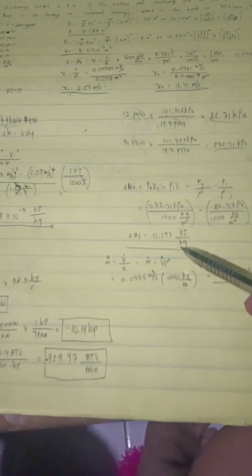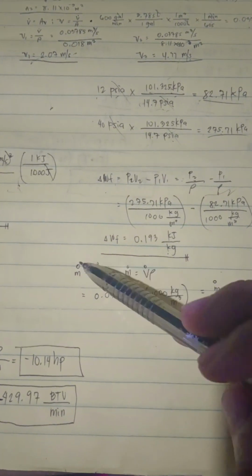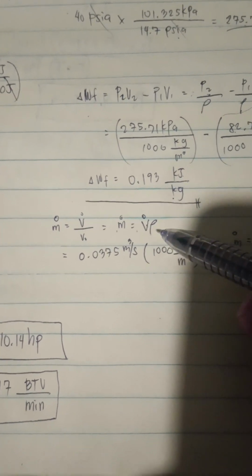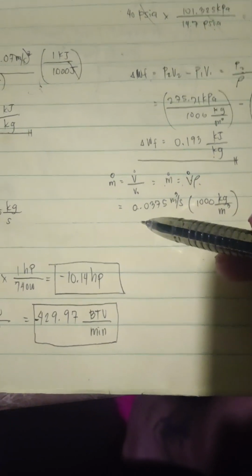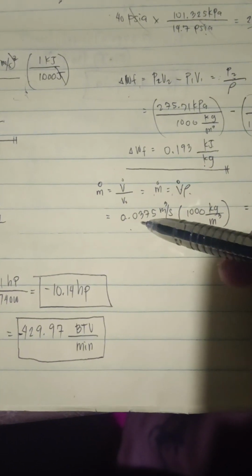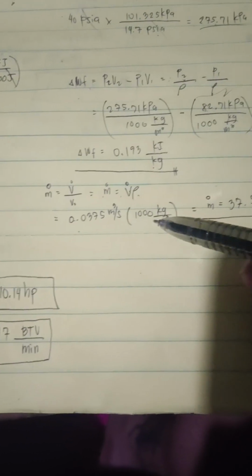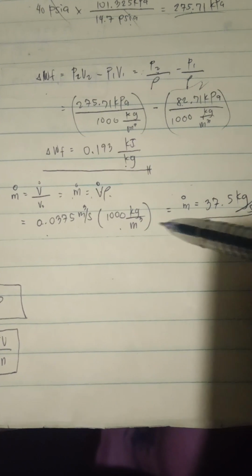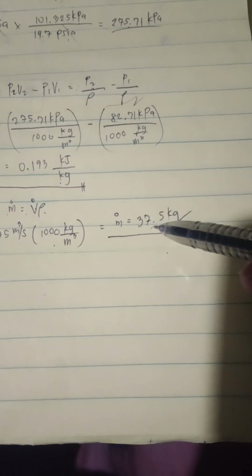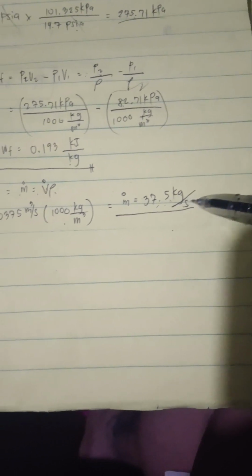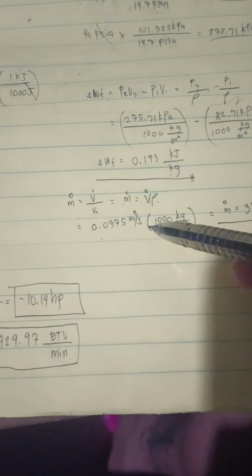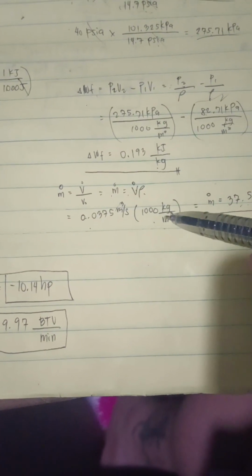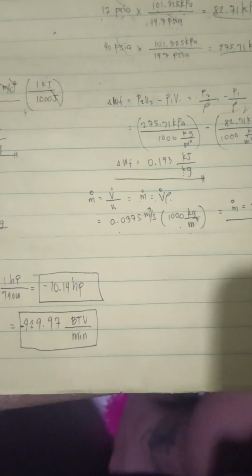And also we can now solve for the mass flow rate. So mass flow rate is equal to volume flow rate times rho. So substitute the given values: 0.0375 cubic meter per second times the rho, 1000 kilograms per cubic meter. So the mass flow rate would be 37.5 kilograms per second. Okay, you can cancel this and cancel this. So we have left the kilograms and second units.